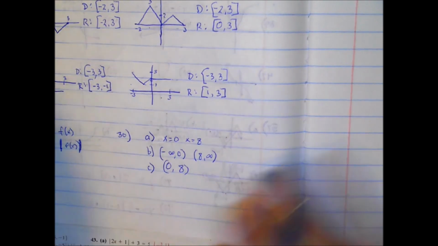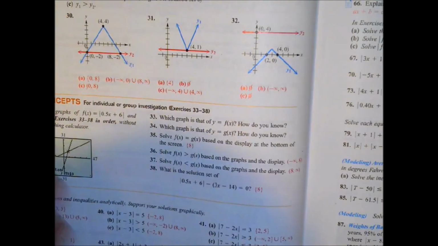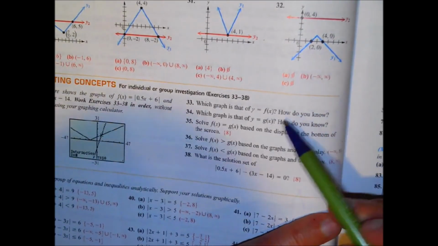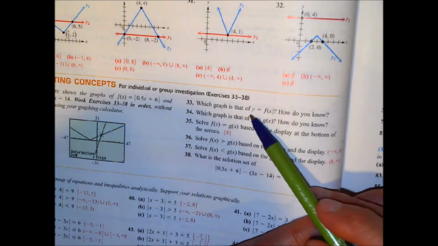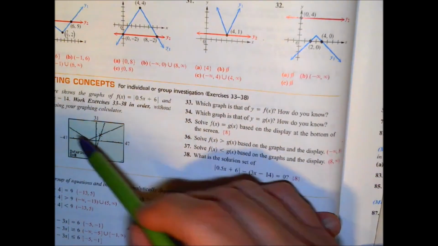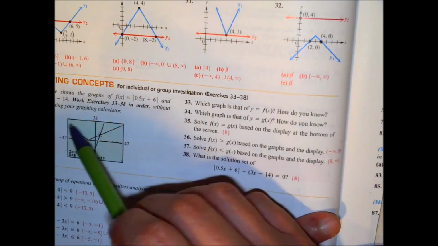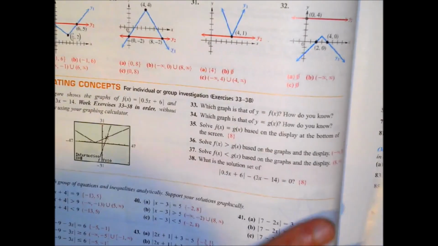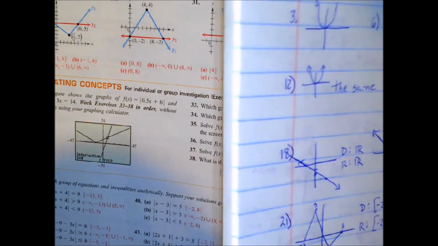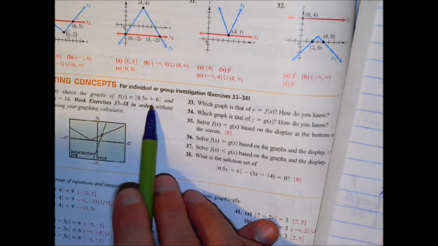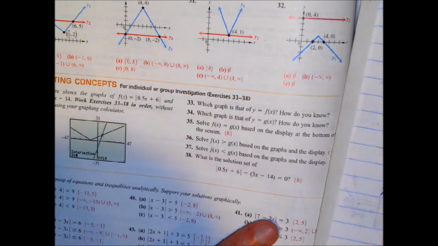Okay, 33. We have these graphs here. Which graph is that of y equals f of x? How do you know? So is it this one or this one? Okay, we know that the f of x is the one that's always positive, not the negative one. I'm sorry, no, the f of x is my absolute value one. So the absolute value one would be the one that's not negative.